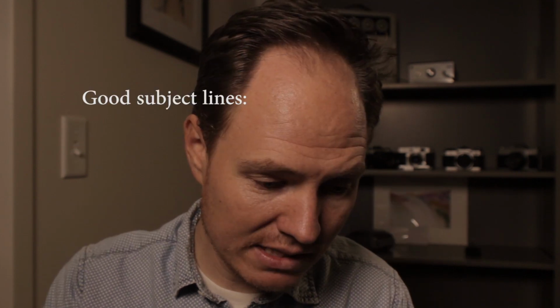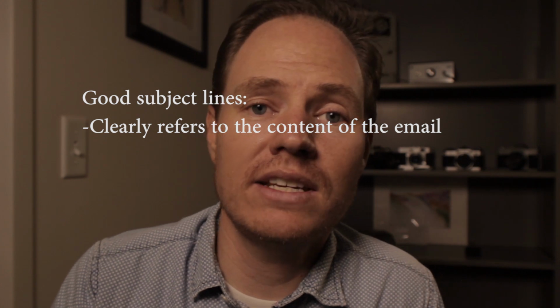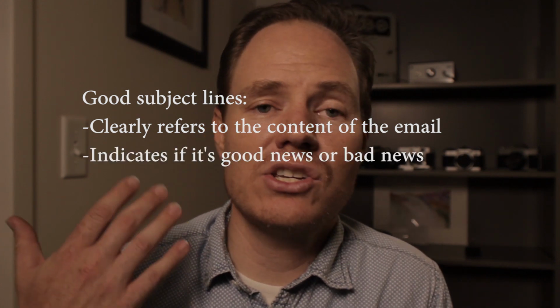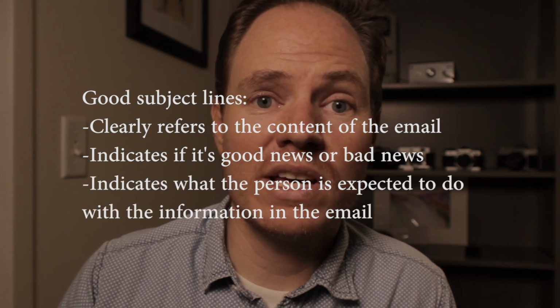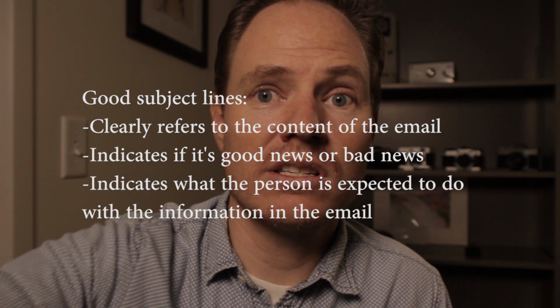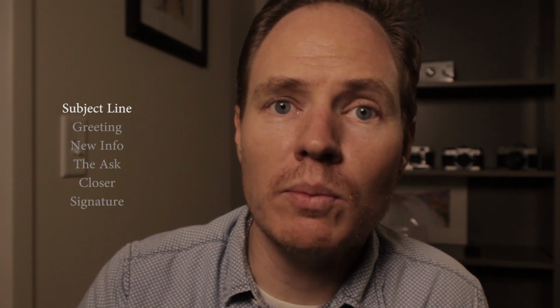What makes a good subject line is that it's very clear about the content of the email. It gives some indication of whether it's good news or bad news for that person, and also indicates in some ways what that person is expected to do with that email once they get it. One other important thing to consider with subject lines is that you should consider them to be publicly viewable by everyone. There's nothing private about a subject line.